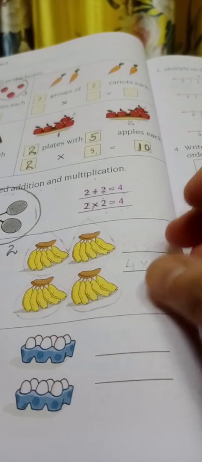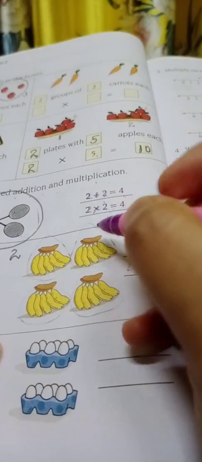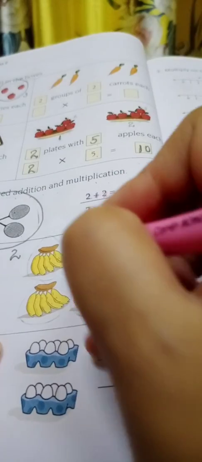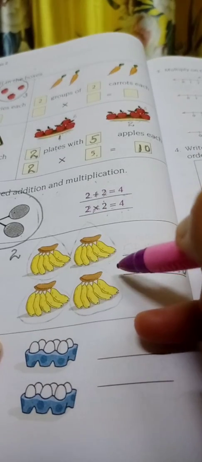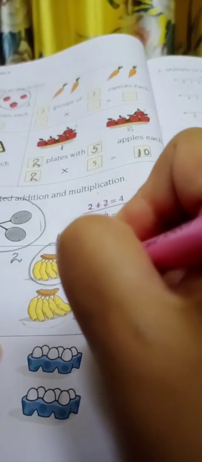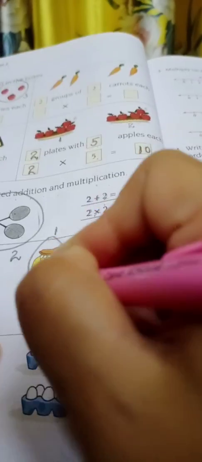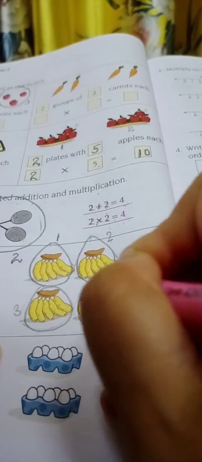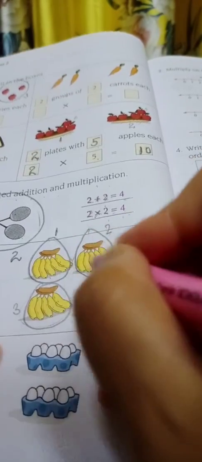Let me also quickly show you this. Now you can see that there are bananas here. Now let us put these bananas in bags. Okay, here we have bag number 1, bag number 2, bag number 3 and bag number 4. Now we know that we have 4 bags. Now let us count how many bananas are there in each bag.